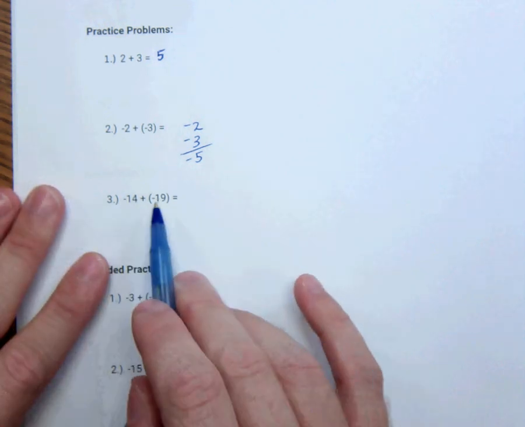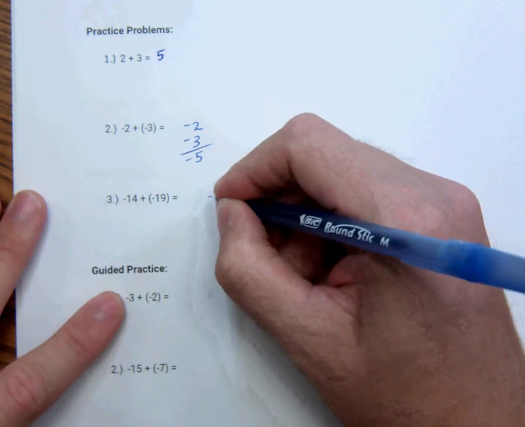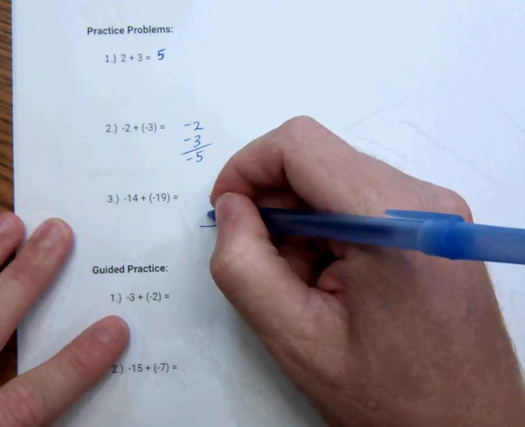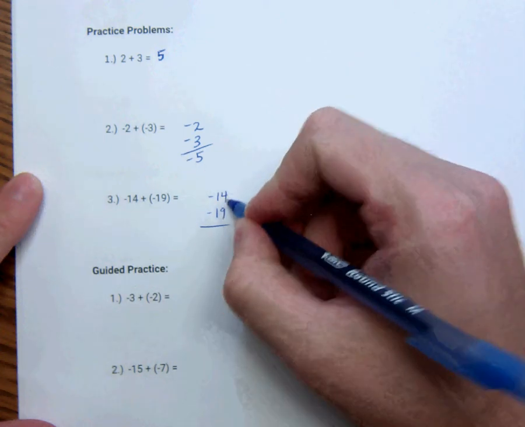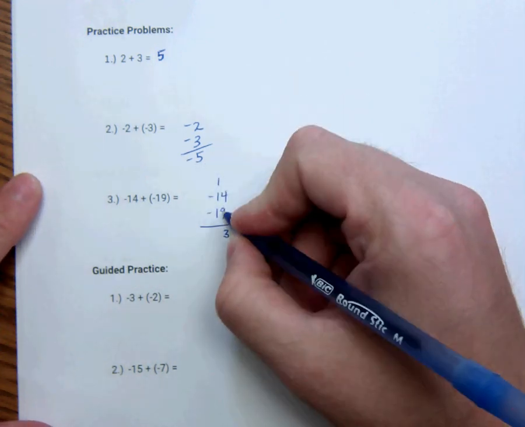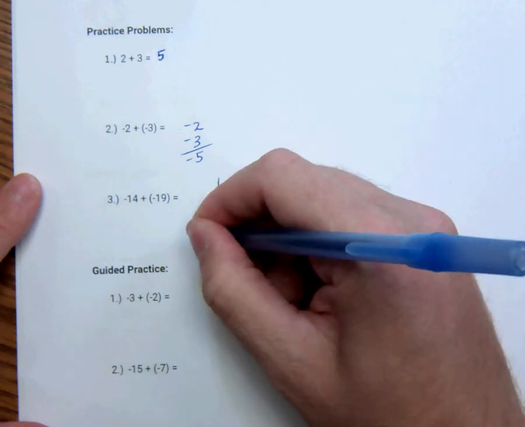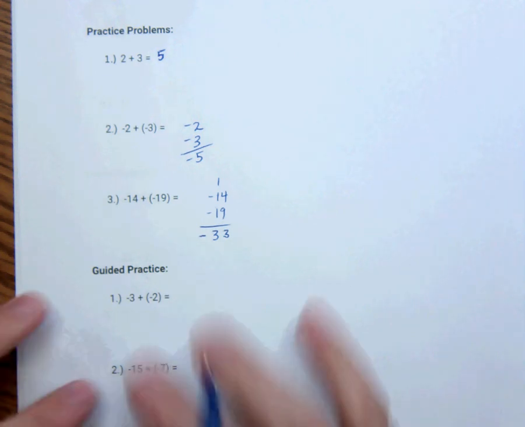This one, again, they're both negative, negative 14 plus a negative 19, so it's really like adding them together, 14 plus 19. Okay, so imagine you're adding them together, but now they're just negative. So if we add them together, 9 plus 4 is 13, carry the 1, 1 plus 1 plus 1 is 3. So this is a negative 33, okay? So if they're both negative, you add them like normal, and it just becomes a negative number. If they're both positive, we already know how to add those together. So, guided practice.